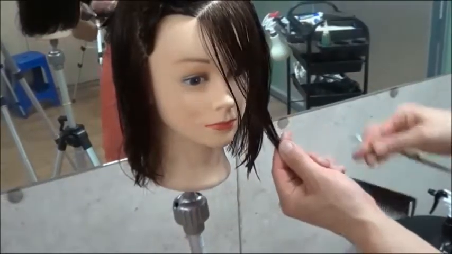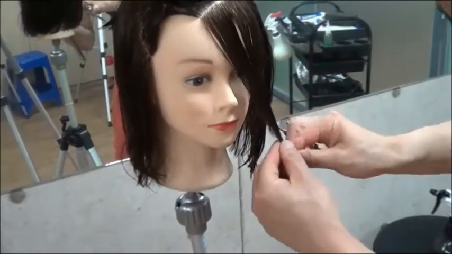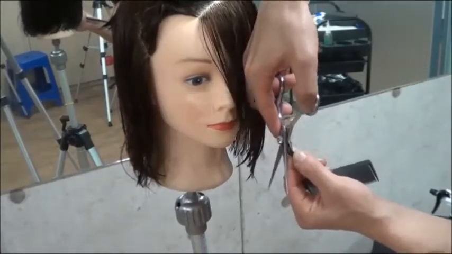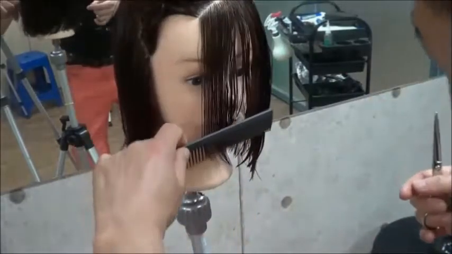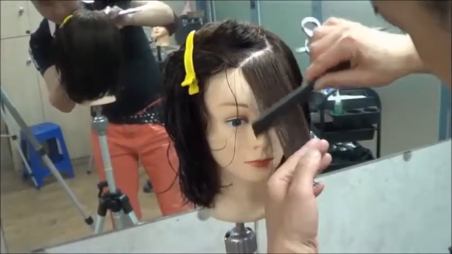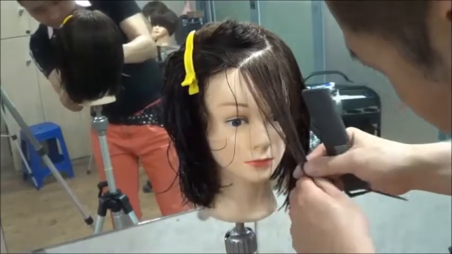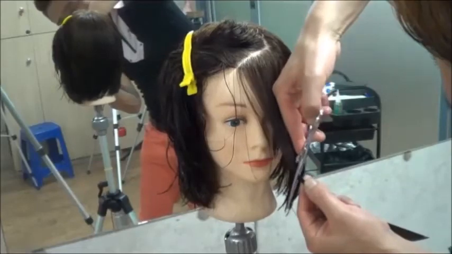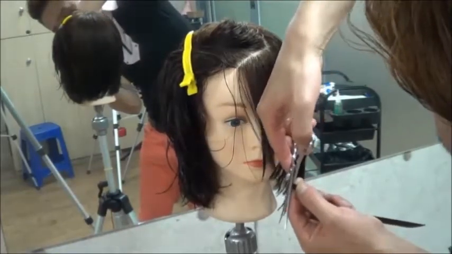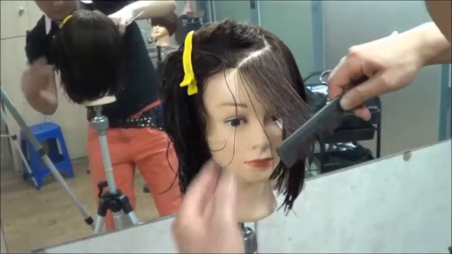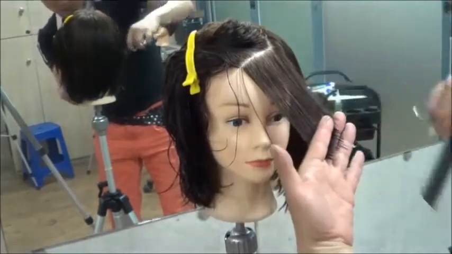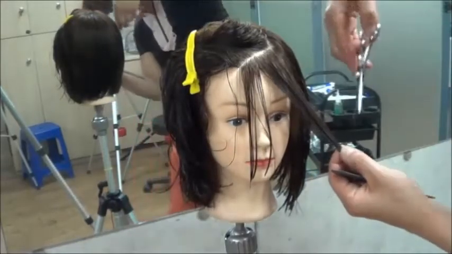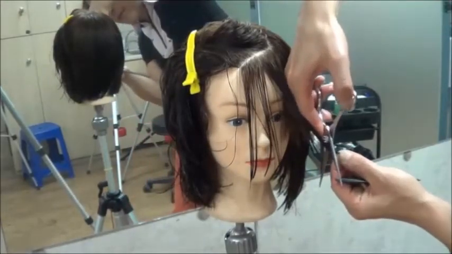Then you hold like this, and connect, okay? Connect, slide cut. Connect again. Go ahead and slide cut again. Connect the ends. Check. Now cut again. Connect. Begin.